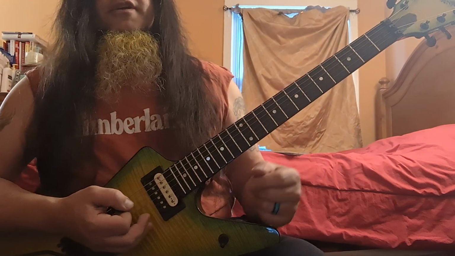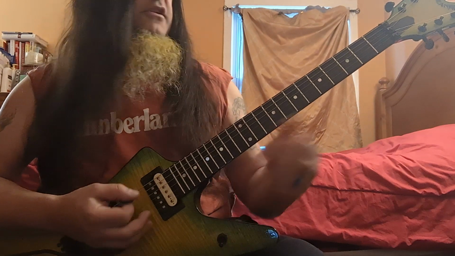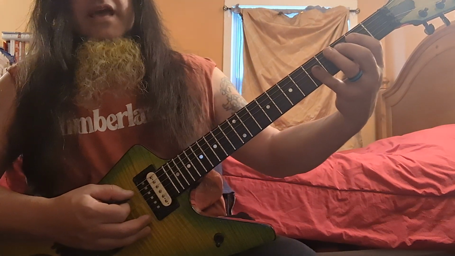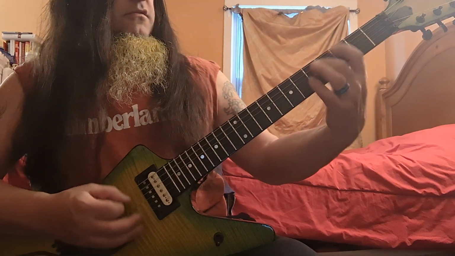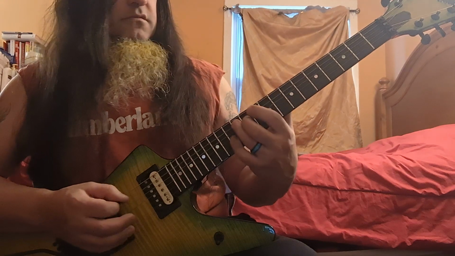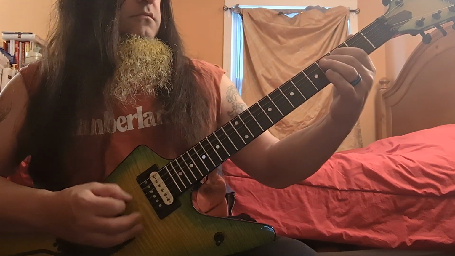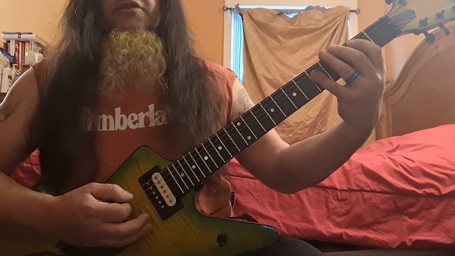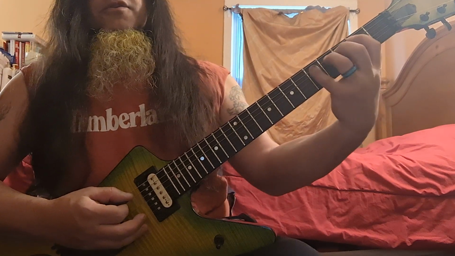Just a two-finger thing, see? So it's 2 fingers at a time. Now you can slide that set of 2 and add a slide in there. Now here, you can actually make a whole new riff using this chromatic thing.